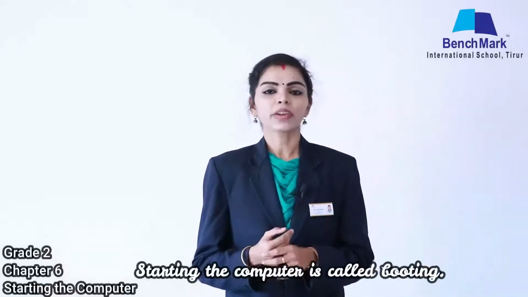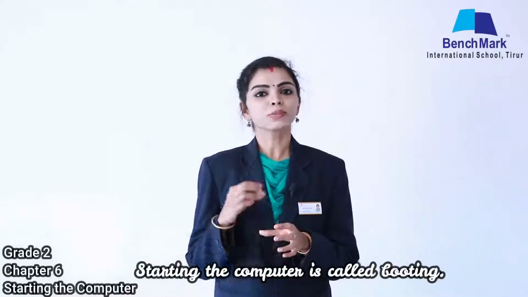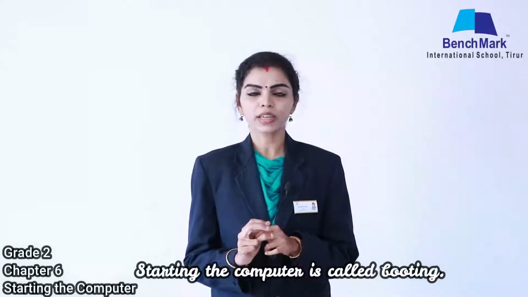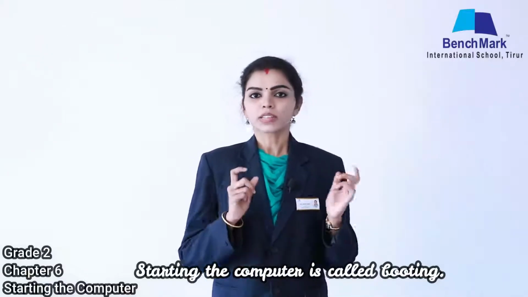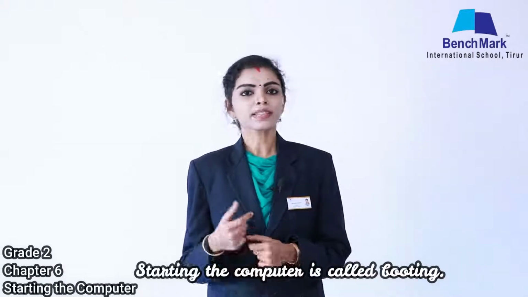So how to start the computer? Starting the computer is called booting, okay? When the computer starts, we call it booting. Booting, that is B-O-O-T-I-N-G, booting. So starting the computer is also called booting, okay? So how to start a computer?